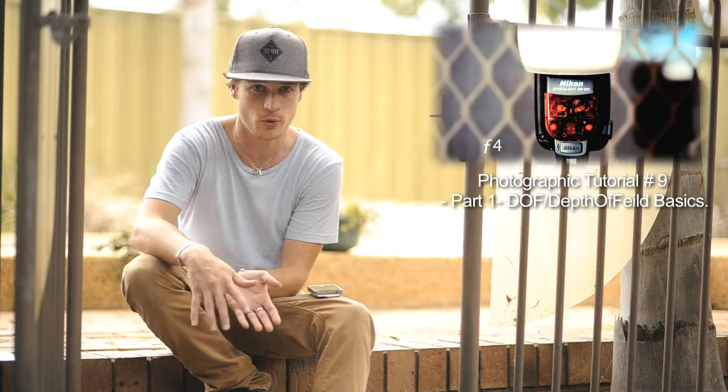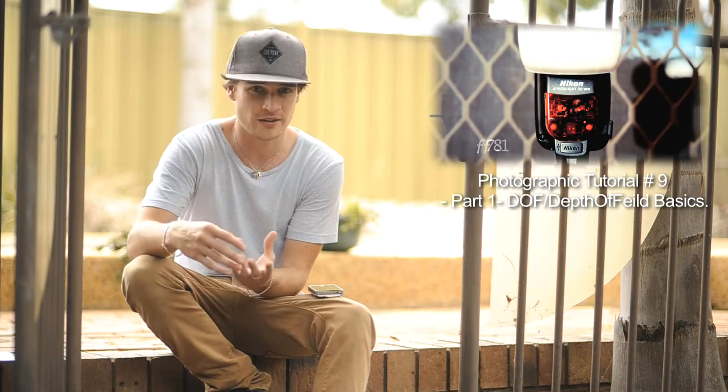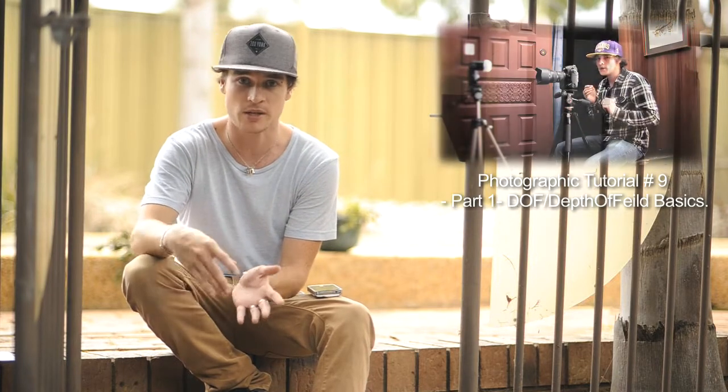Today we're going to speak a little bit more about depth of field. I did a previous tutorial on this where I went through the relations between f2.8 and f22 and how they affect the overall focus of your image, as well as keeping the exposure and the actual overall image the same.